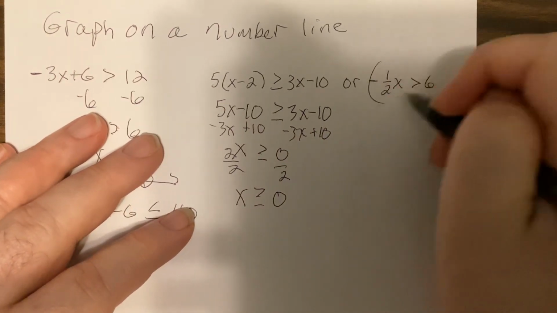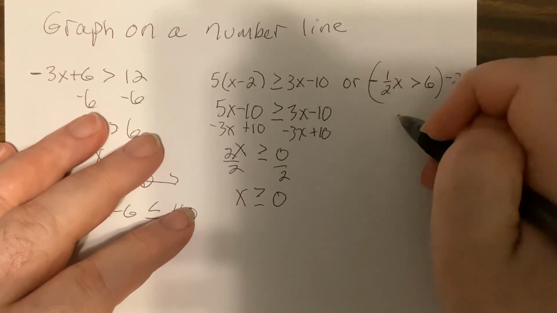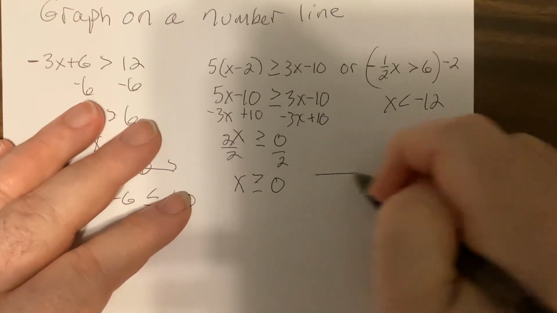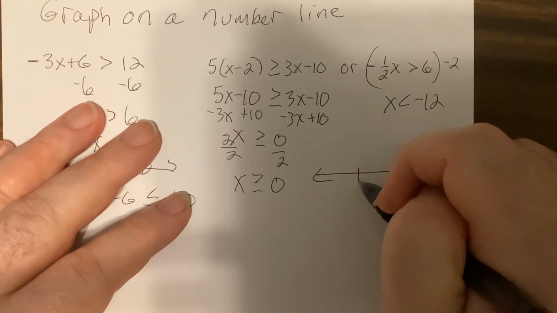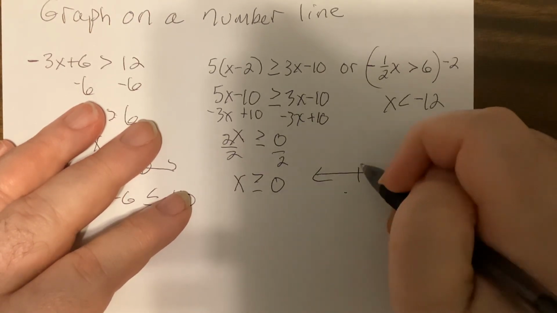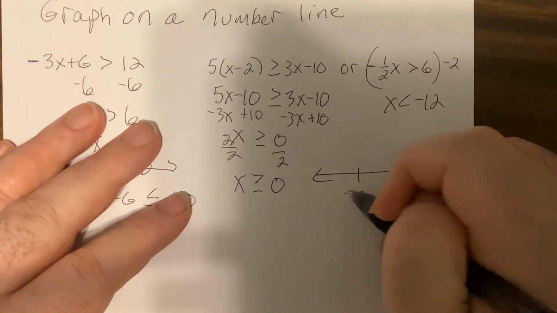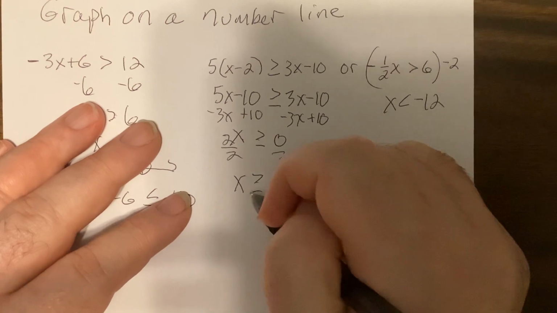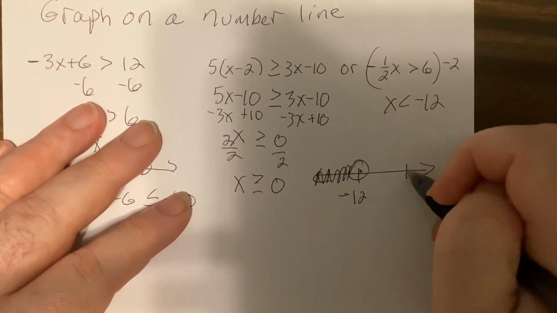Here, multiply both sides by the reciprocal, which is negative 2. Switch the inequality. So I have all the numbers less than negative 12. Tried to trick you here: open dot, but this is a closed dot because it's an OR.